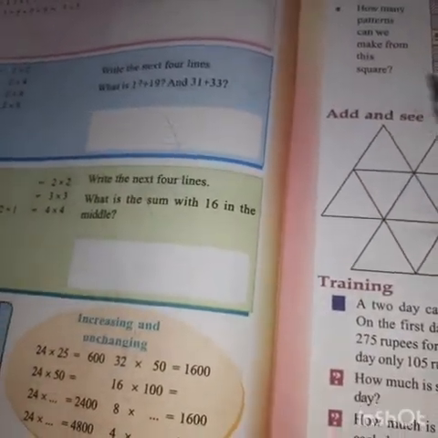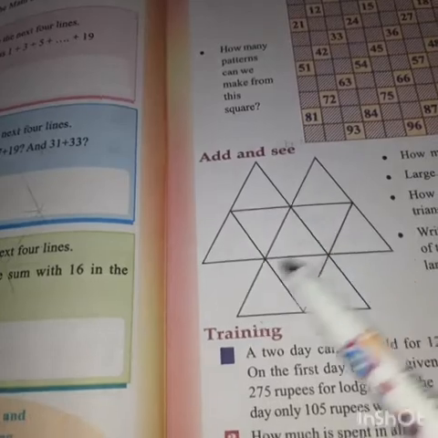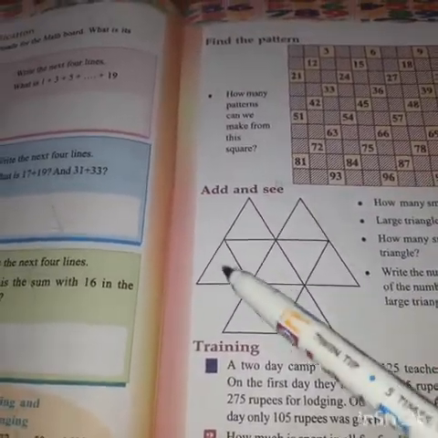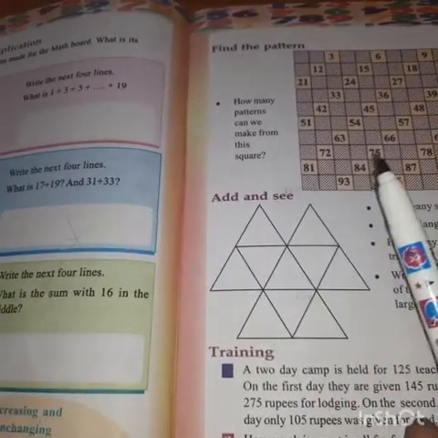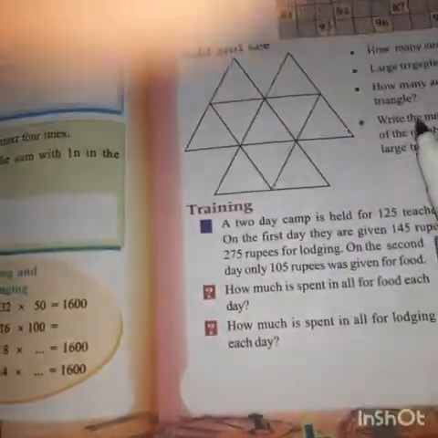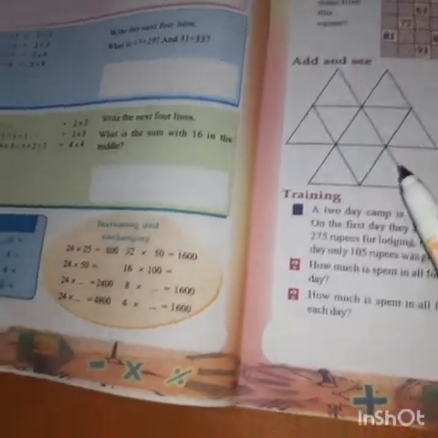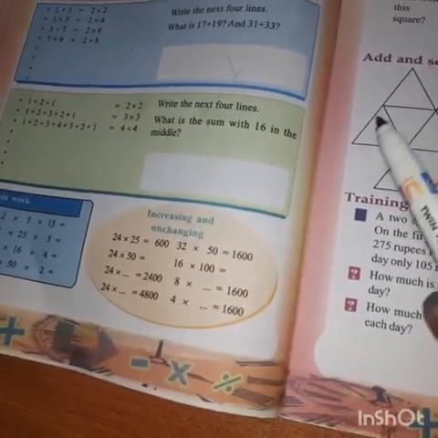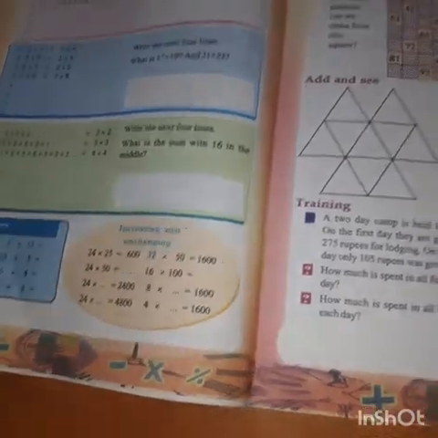Then add and see. How many small triangles are there? 1, 2, 3, 4, 5, 6, 7, 8, 9 and 10. How many large triangles? 1, 2, 3, 4. Large triangles 4. Small triangles 10. Then, how many small triangles in a large triangle? 1, 2, 3, 4. Here also 1, 2, 3, 4. Here also 1, 2, 3, 4.